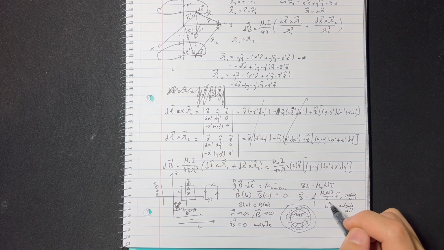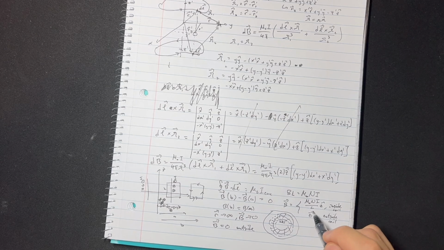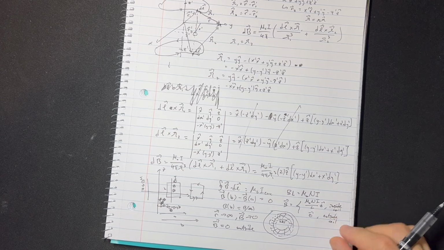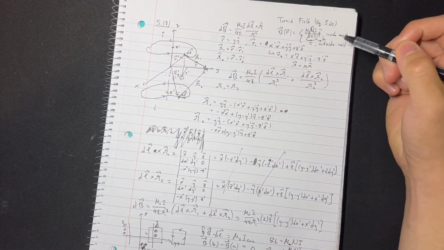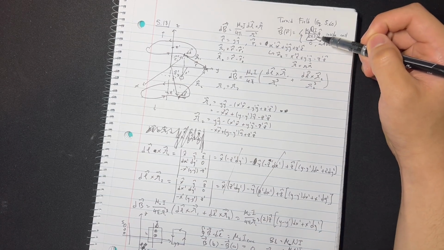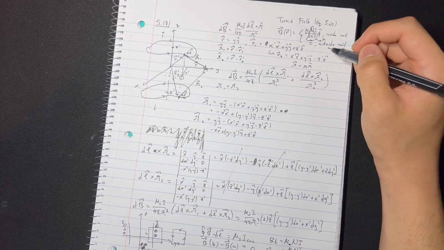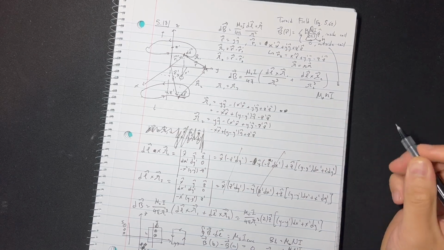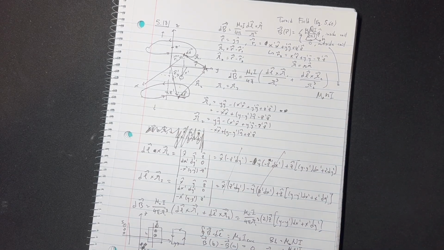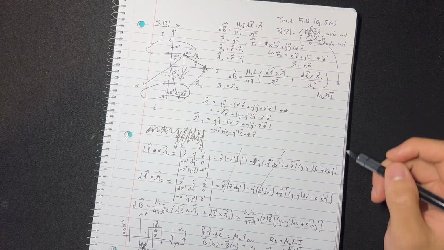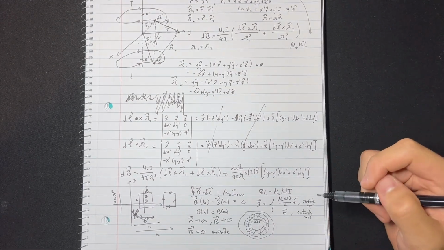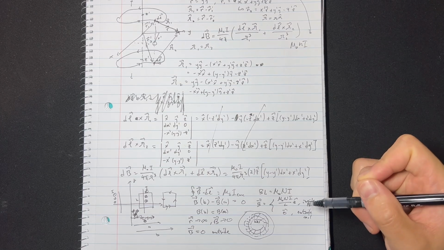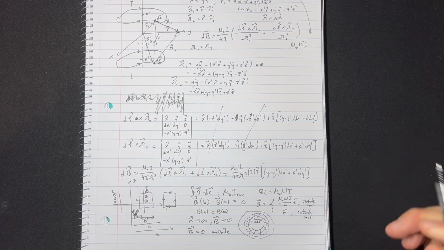So when we let this be an infinite solenoid, the length of this Amperian loop inside would be 2 pi s. And when we do so, our toroid field just boils down to mu naught n I. This is essentially the same as our solenoid field. All right, thank you.